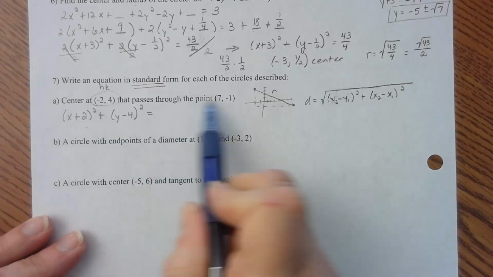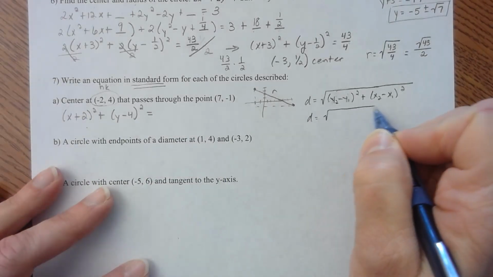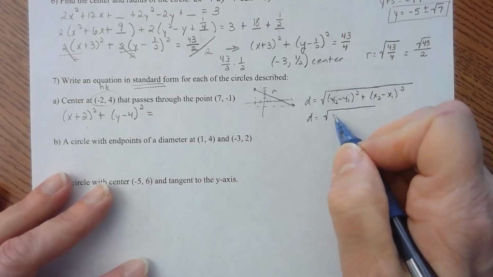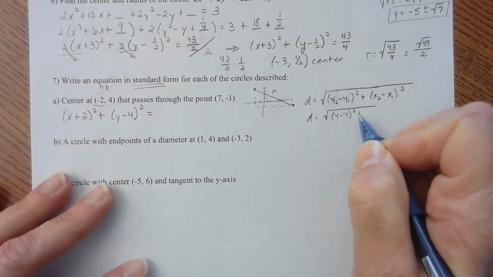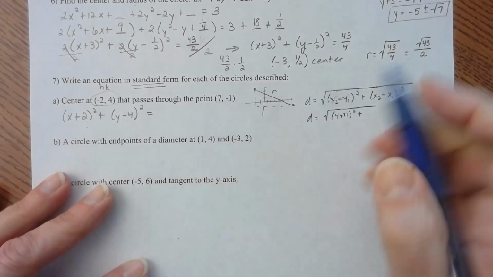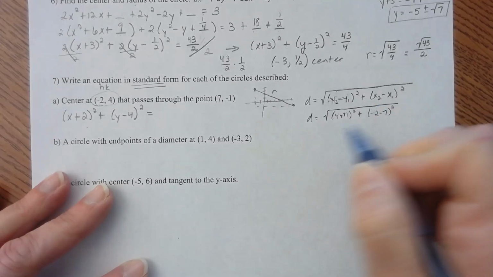So if I apply that to my 2 points here, 4 minus -1 is 5. -2 minus 7 is -9.